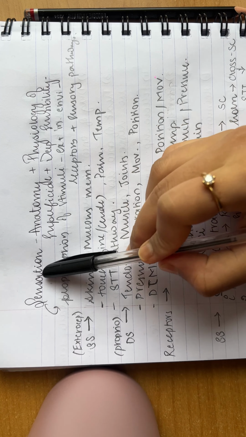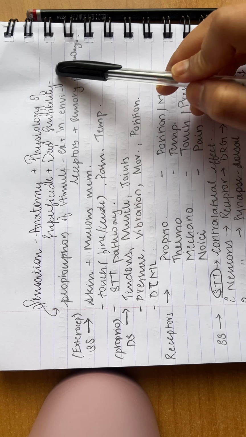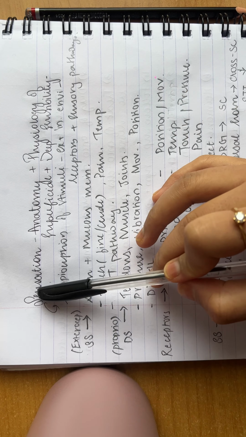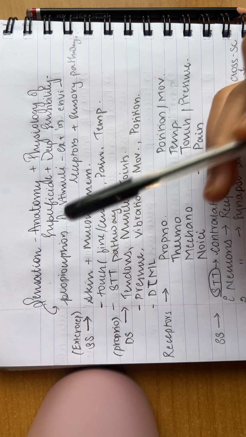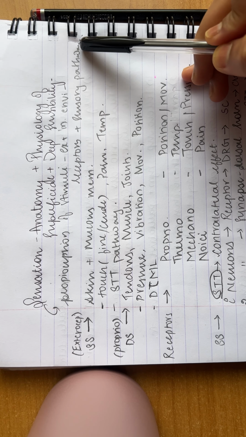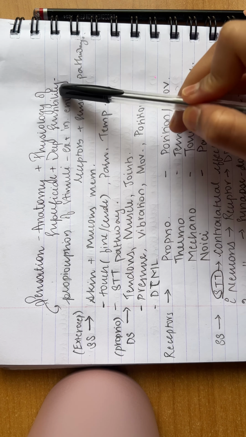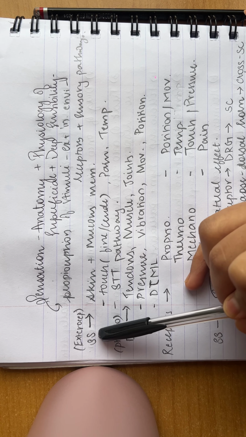So we have sensation, anatomy, and physiology of superficial and deep sensibility. First, what is sensation? Sensation is basically perception of stimuli from the external and internal environment, and it is carried out by receptors and sensory pathways. So, first we have superficial and deep. Let's talk about the superficial sensibility.